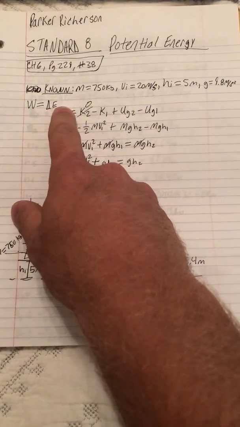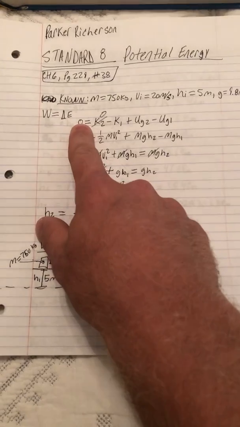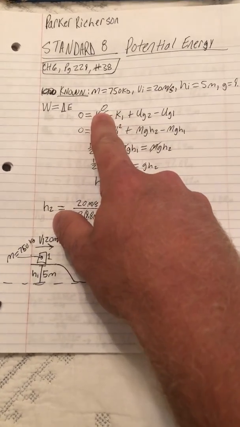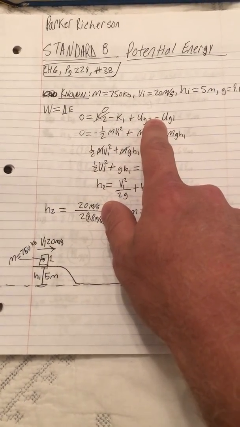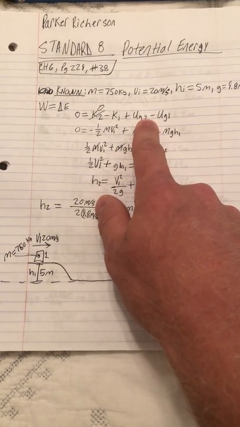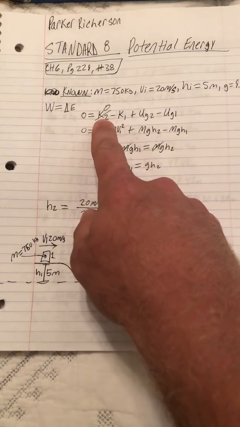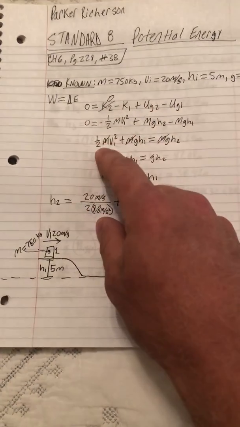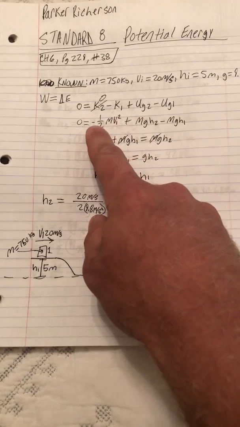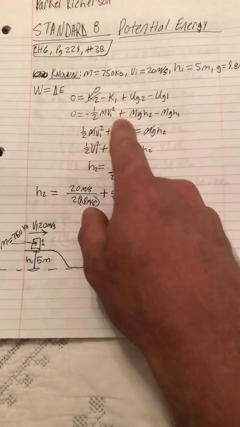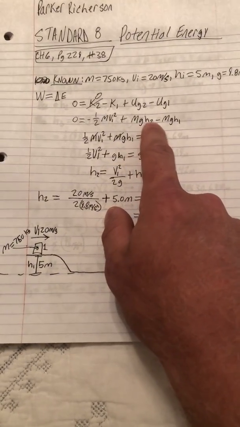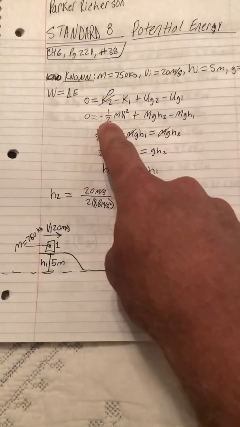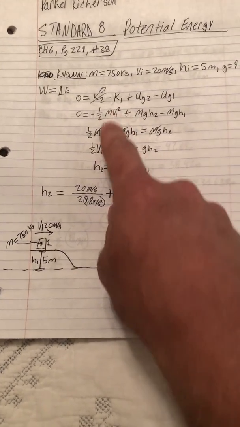Work equals the change in energy, which equals 0. So 0 equals K2 minus K1. 0 equals the change in K plus the change in gravitational potential energy of Earth. So K2 minus K1 plus UG2 minus UG1. K2 equals 0, so 0 equals negative 1/2 m v1 squared plus m g h2 minus m g h1, mass times gravity times height 2, minus mass times gravity times height 1, minus 1/2 mass times velocity 1 squared.